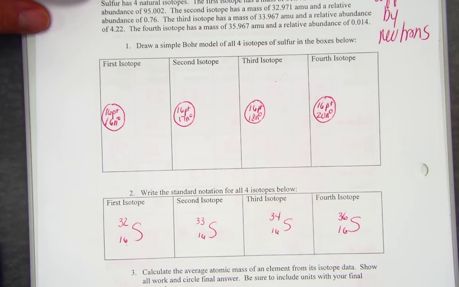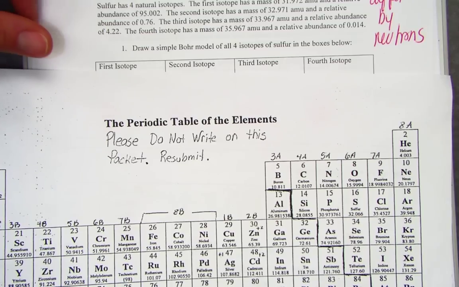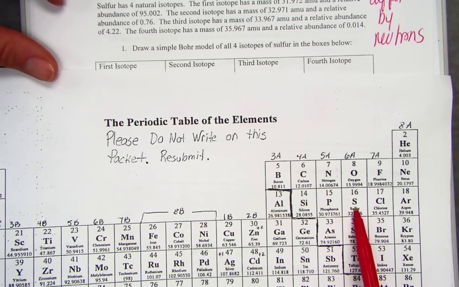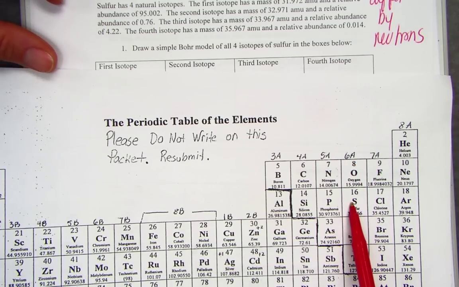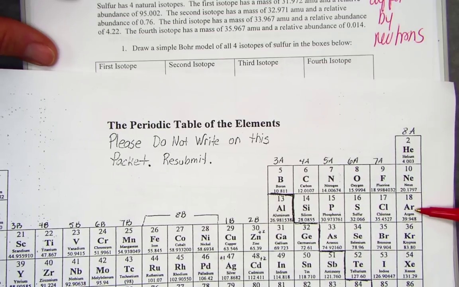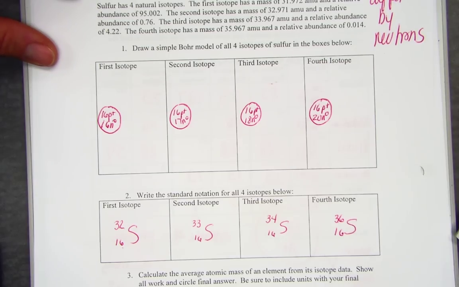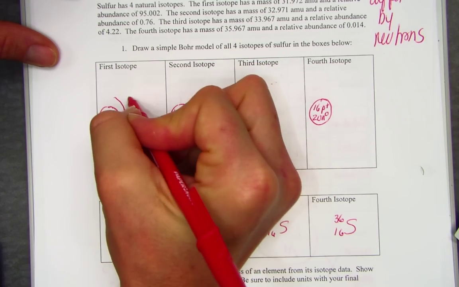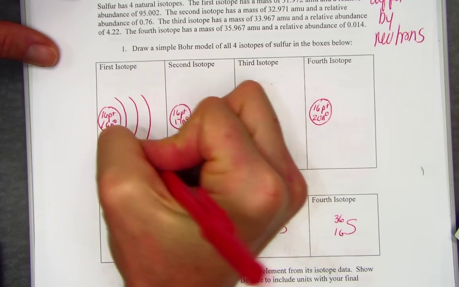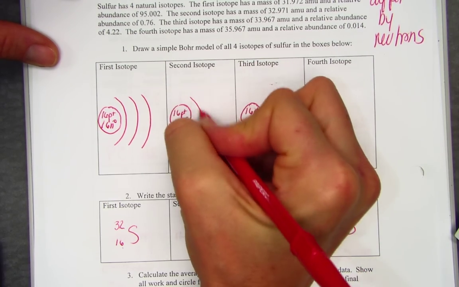The last thing we need to do is draw 16 electrons. Let your periodic table guide you. Sulfur is in group 6A, 6 valence electrons, 6 electrons in the outermost shell. It's in period 3, so I know I'll draw 3 energy levels. Energy level 1, energy level 2, energy level 3, period 3.